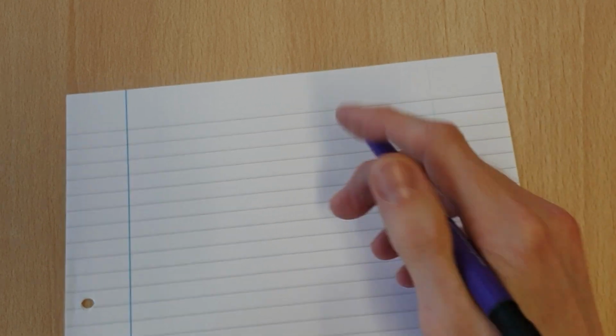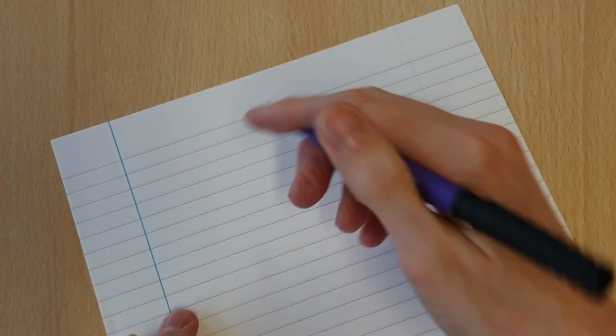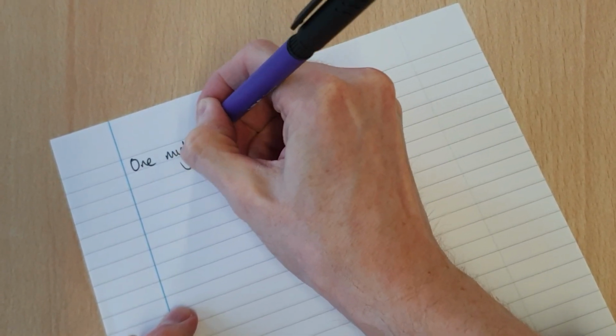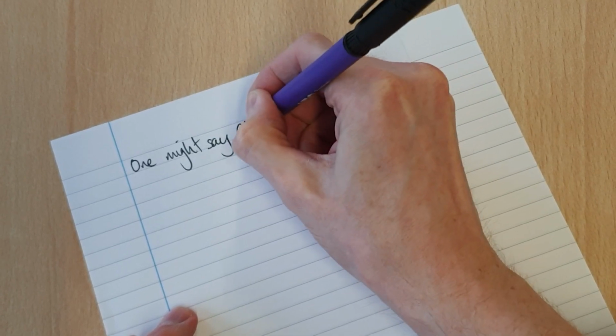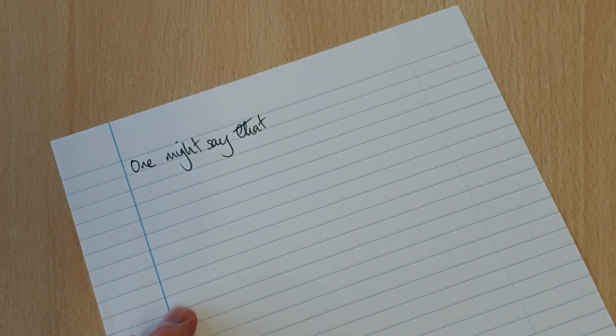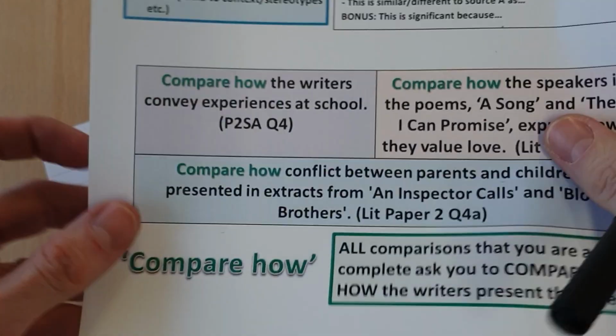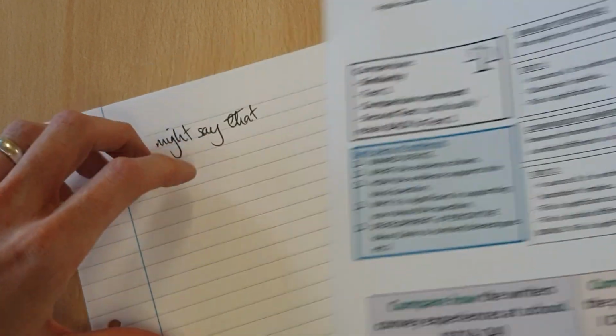Those at Middleton Tech are familiar with hedging phrases. Hedging phrases are a wonderful way to introduce your thoughts, introduce your ideas, and show that critical style. So I'm going to start with, I'm going to tilt the paper slightly, my hedging phrase, one might say that. I'm going to be focusing on the personalities. So if we're looking at the checklist, we're going to start with a similarity.